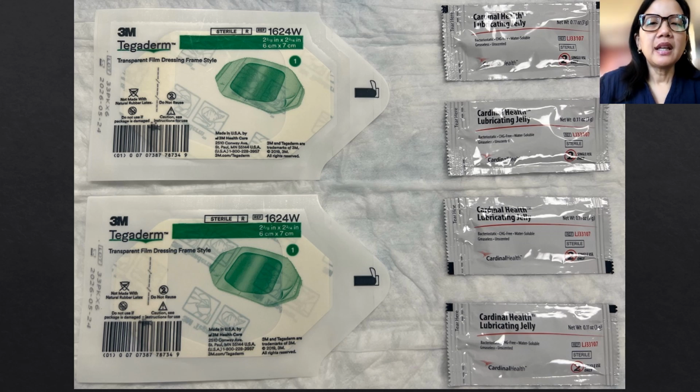These are the supplies that you should gather for your exam. This includes Tegaderm as well as packets of sterile surgical gel. I tend to like to use the sterile surgical gel packets instead of the big bottle of ultrasound gel, just because of the concern that some of the gel is going to get into contact with the mucosal surfaces of the eye.